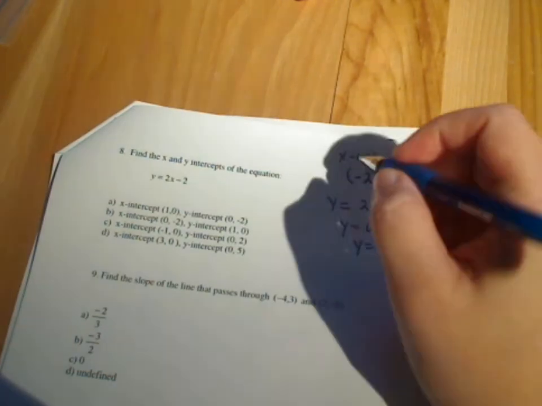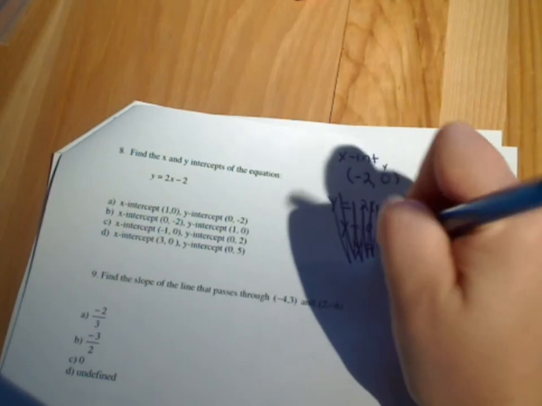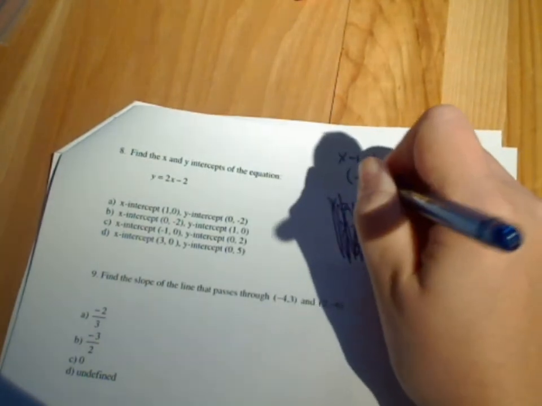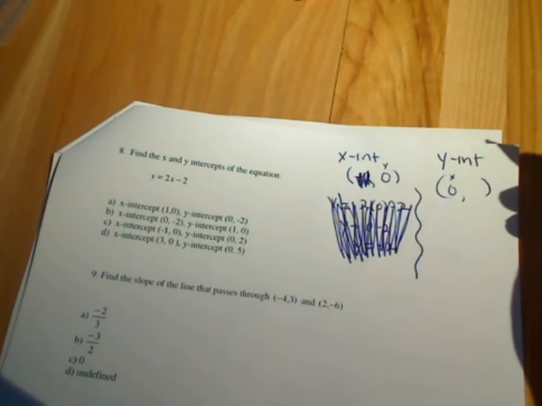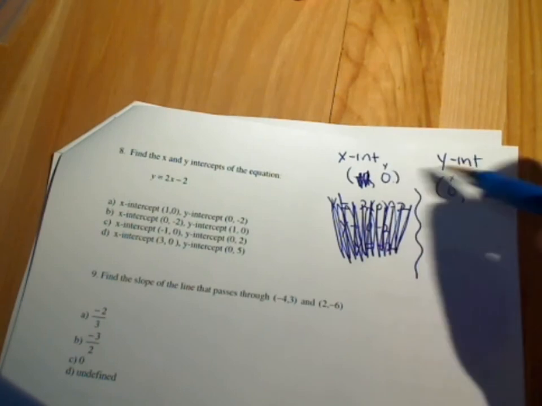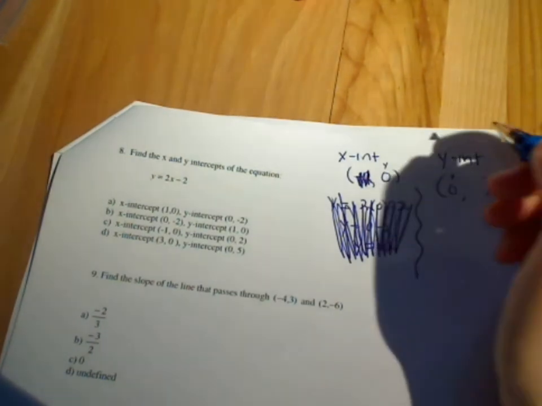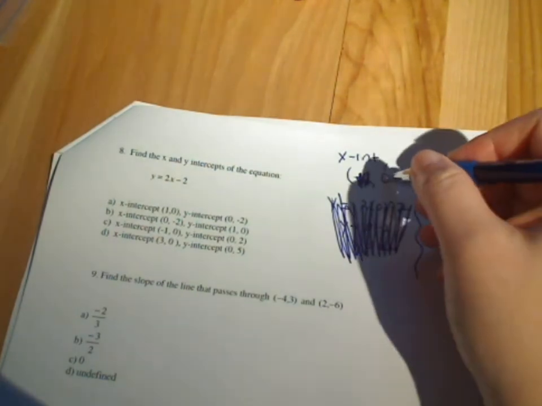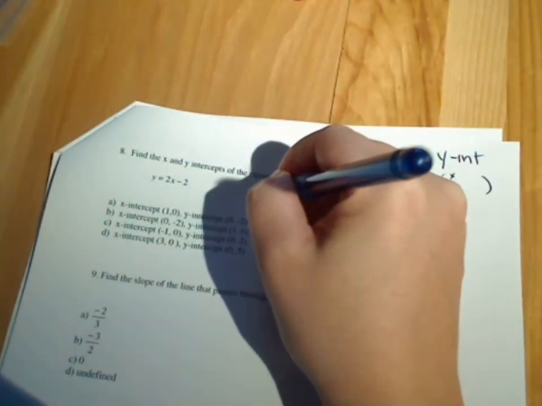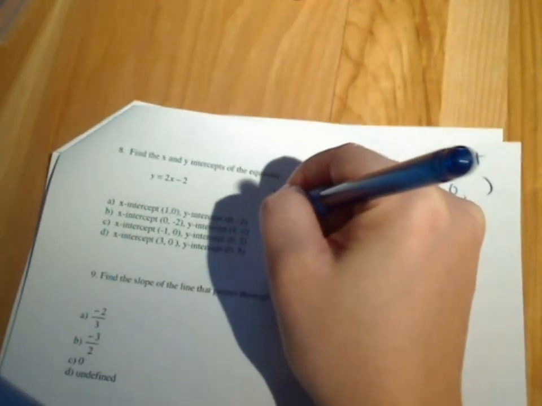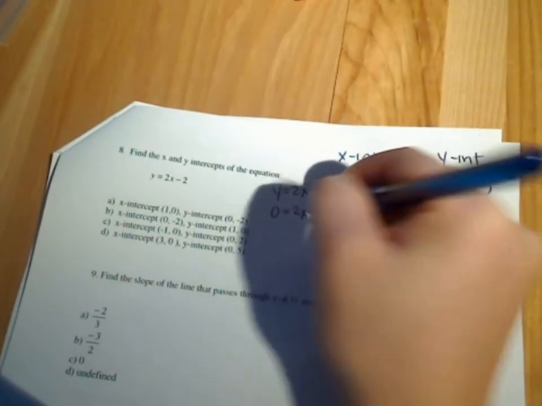Oh my goodness, I just did this backwards. I'm sorry. I plugged the 0 in the wrong spot. For the X-intercept, I need to plug the 0 in for the Y. So I have 0 equals 2x minus 2.